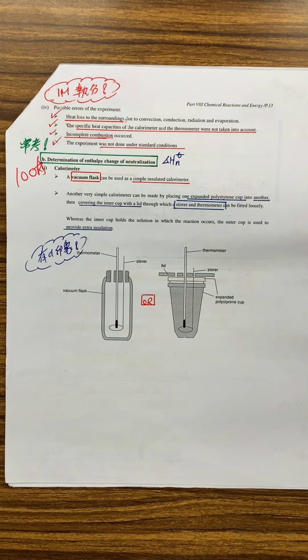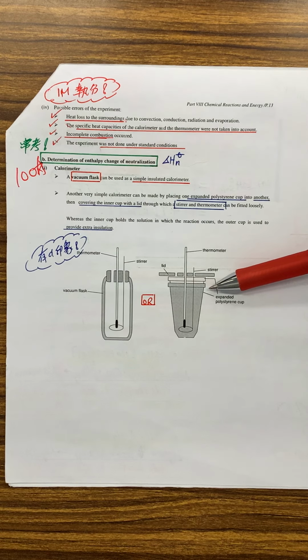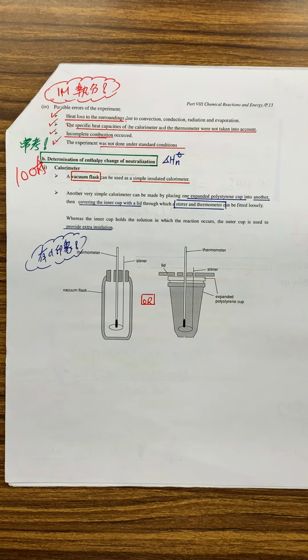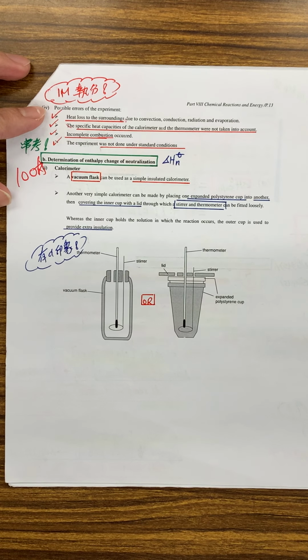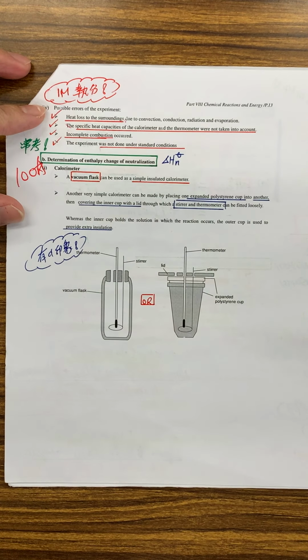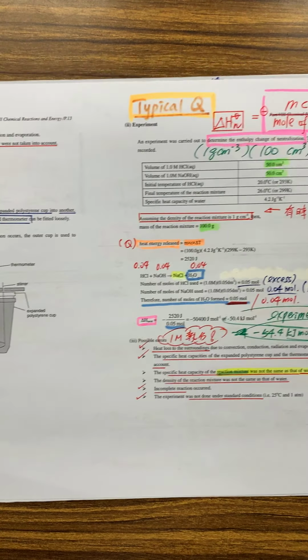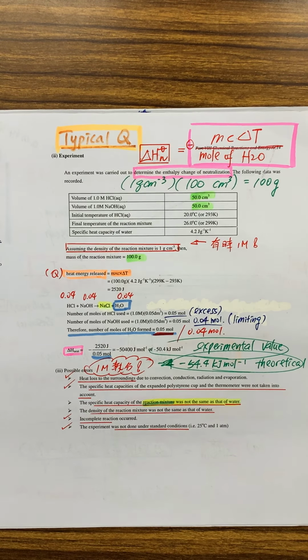And furthermore, we will have a bowl and expanded polystyrene cup to prevent the loss of energy from the reactant system to the surrounding, to provide extra insulation. The details are just like this. Perhaps the calculation becomes more important.